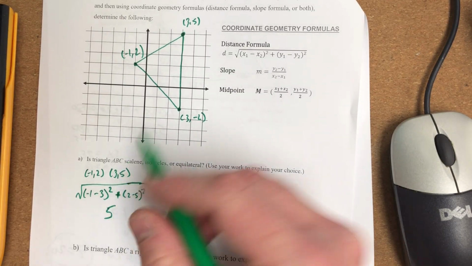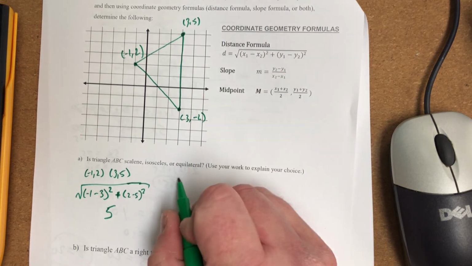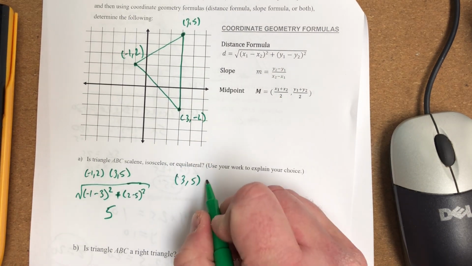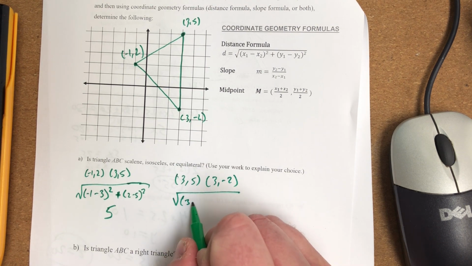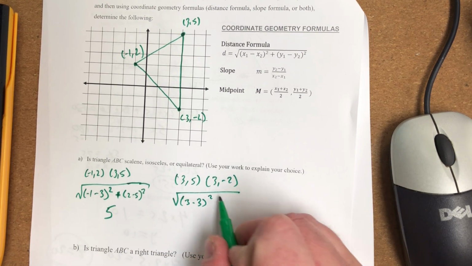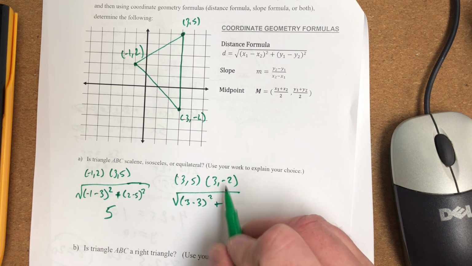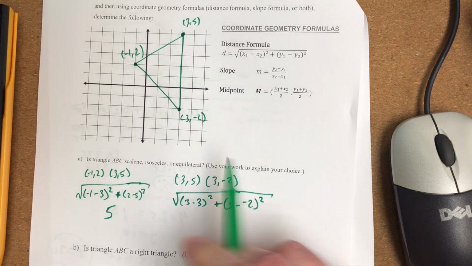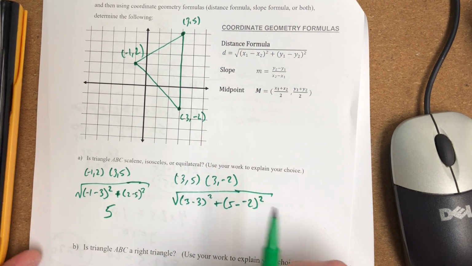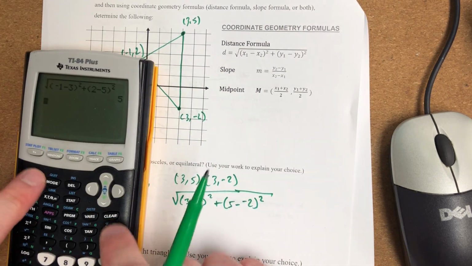So I'm going to repeat the process for the other two. I'll do 3, 5, and 3, negative 2. So 3 minus 3, we take the x's and subtract them, plus, take the y's and subtract them. That's 5 minus negative 2 squared. I'm just putting them into the formula. And then I'll go to my square root.